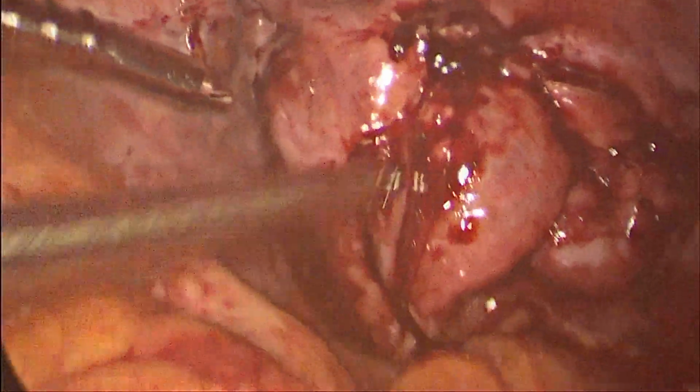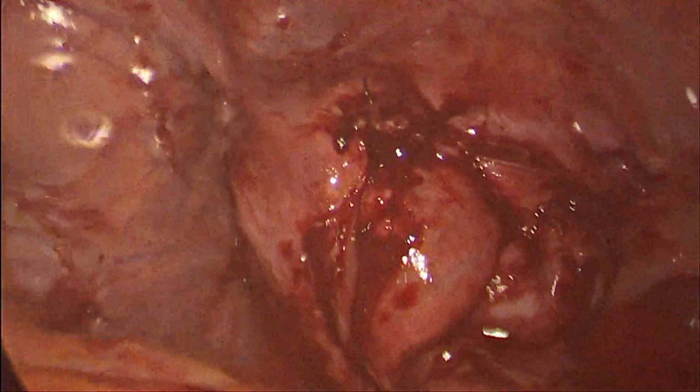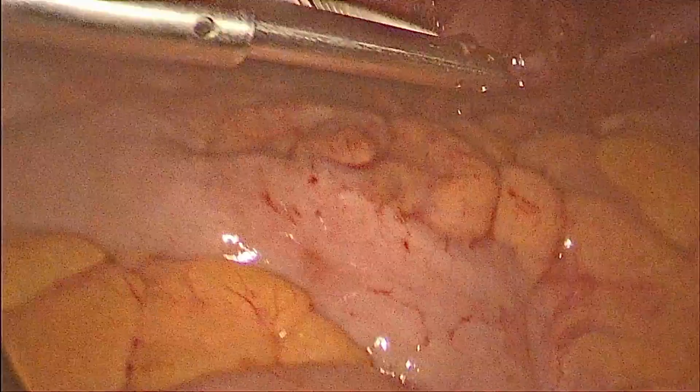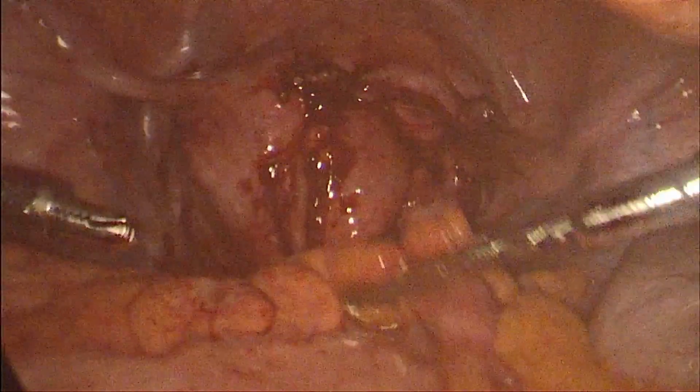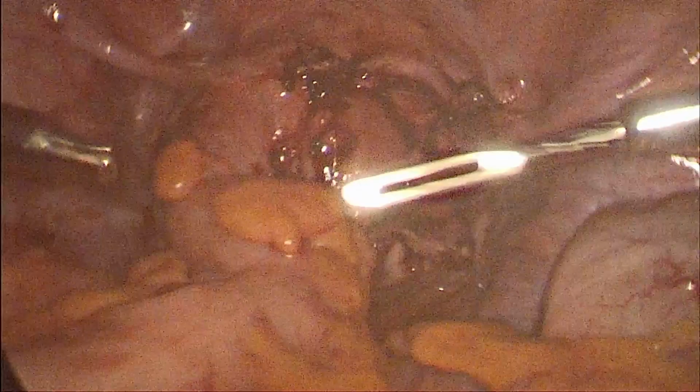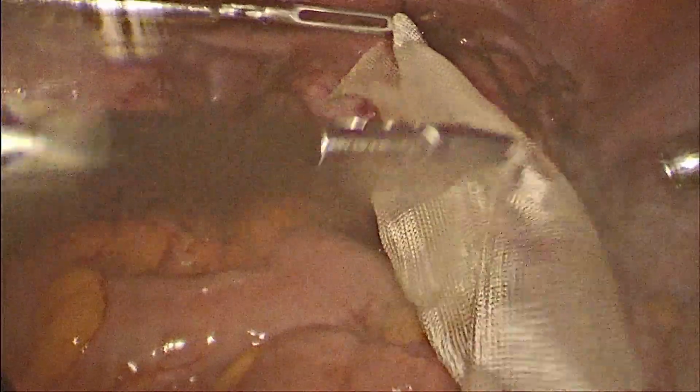Similarly, anterior fibroids were also removed and hemostasis achieved. We can see the vascularity of the uterus, which is now turning pink in color, and there is no oozing of blood through the incision, which once again confirms good hemostasis.